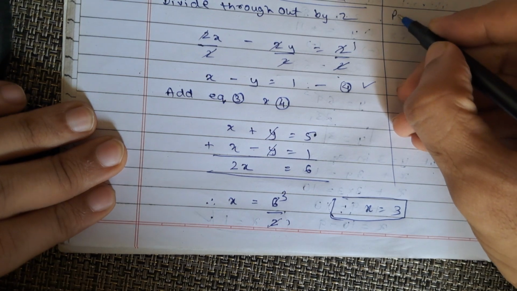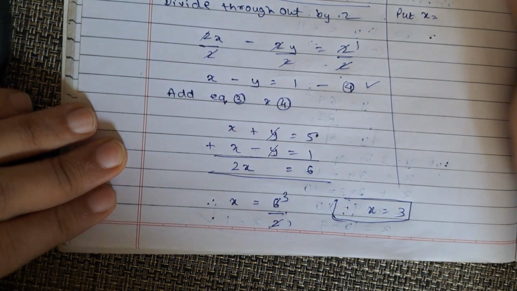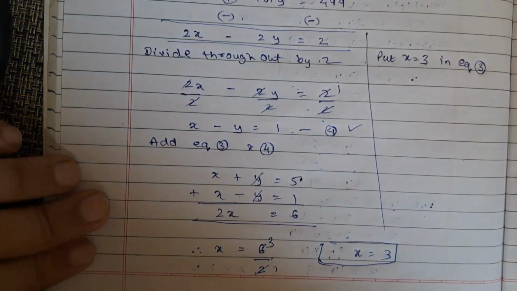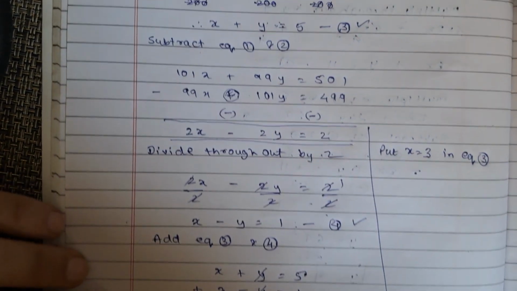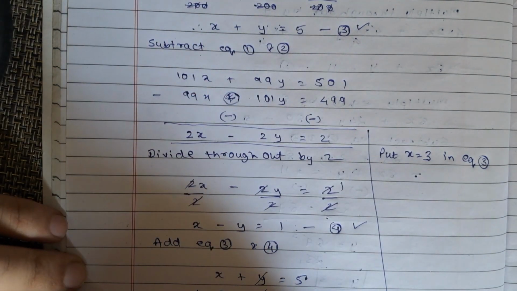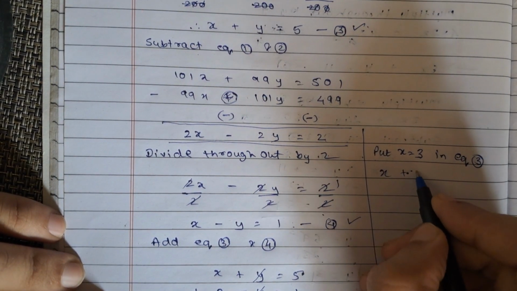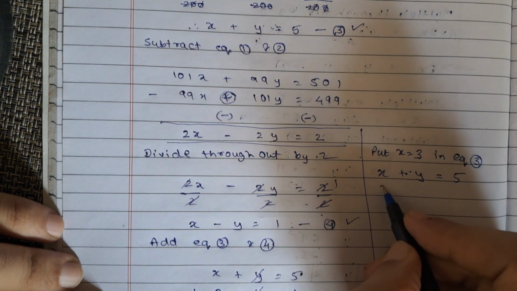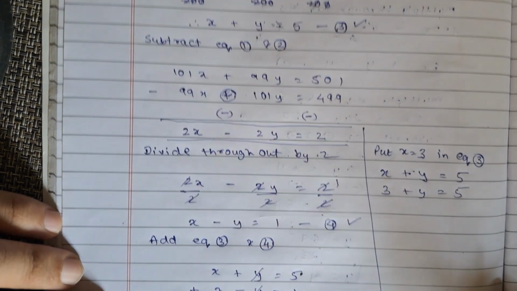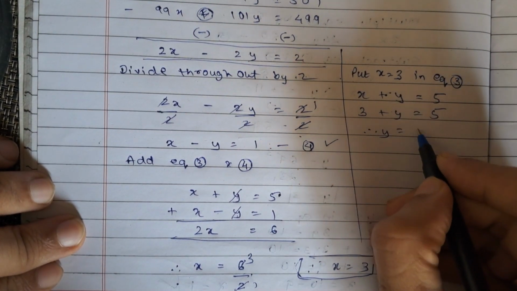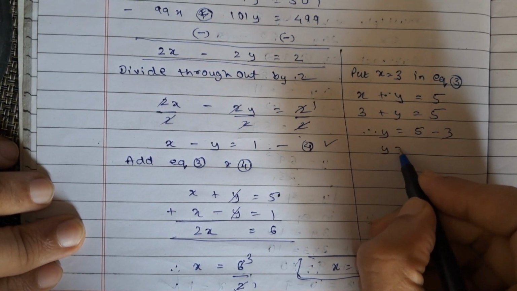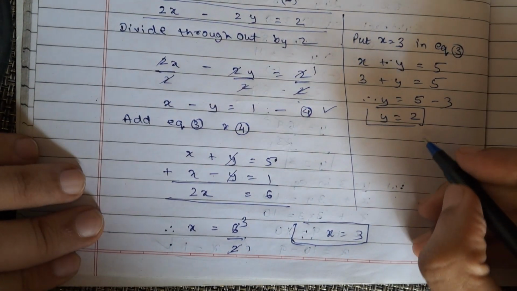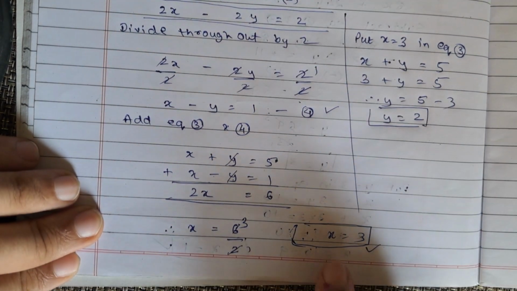I will say put x equal to 3 in equation 3, isn't it? Equation 3 is here, this one, x plus y equal to 5. So I will just write x plus y equal to 5, and instead of x I will just put 3 over here. So it will become 3 plus y is equals to 5. So finally I have my answer of y as well. Y is equals to 5 minus 3. It is nothing else but 5 minus 3 is 2. And hence I have the solution for this equation where x is 3 and y is 2.